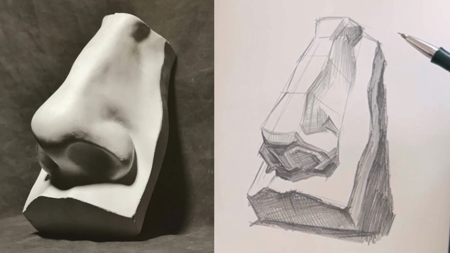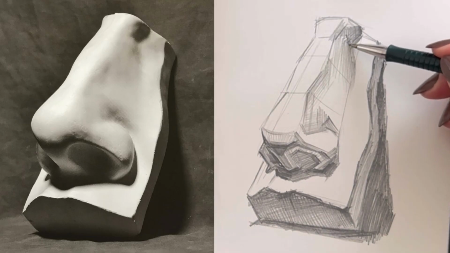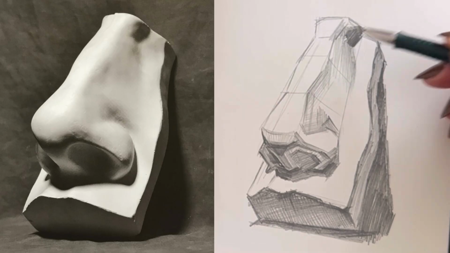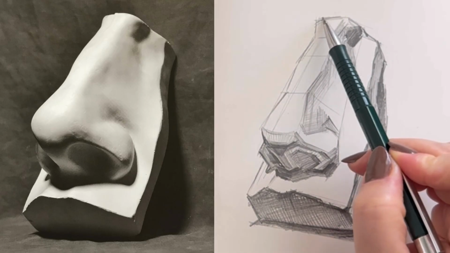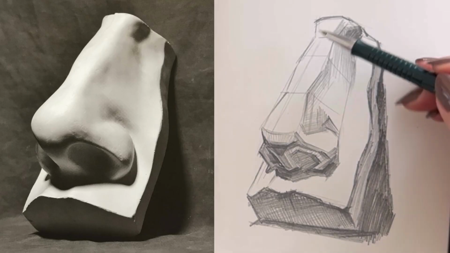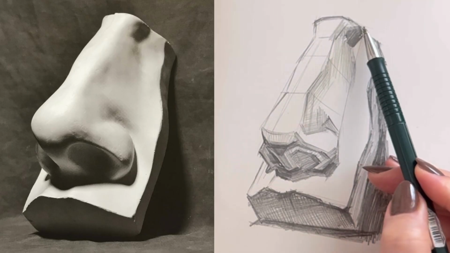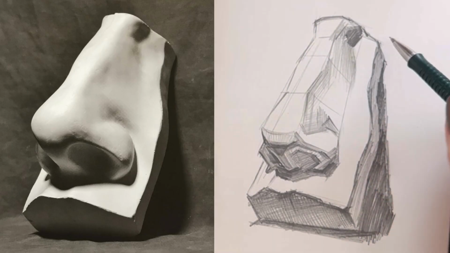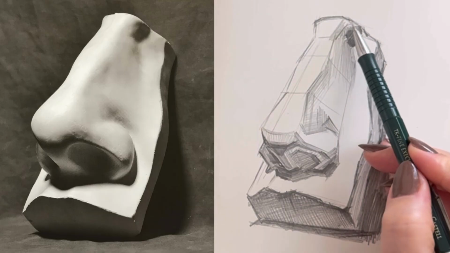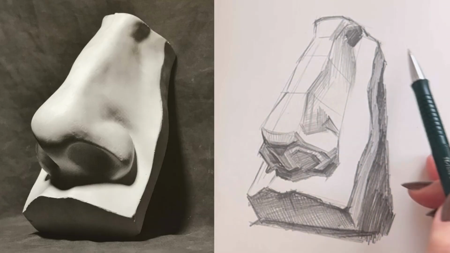So I have illustrated the structure of the nose. Here, this model is cut at this part, which goes further toward the eyebrow and eye.